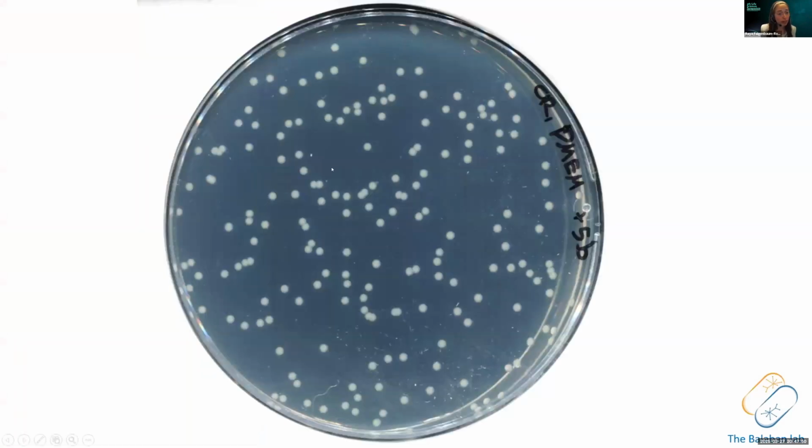So we started when we plated our culture on the agar plate, we obtained very similar looking colonies. But now we know that they are phenotypically different.